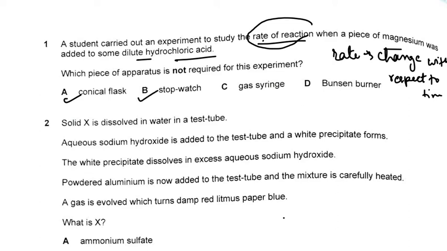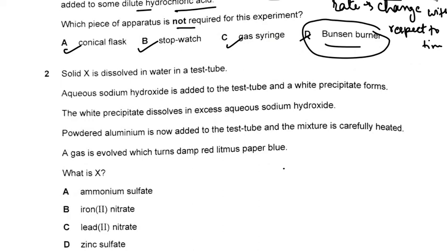Yes, I require it. Do I require a gas syringe? Yes, you require it, because you want to collect the gas. Now the Bunsen burner, why would you require it here? Already it is reactive, as I told you. You don't need to heat it up. So the option not required is option D. Let me know your answer after the end of this set.